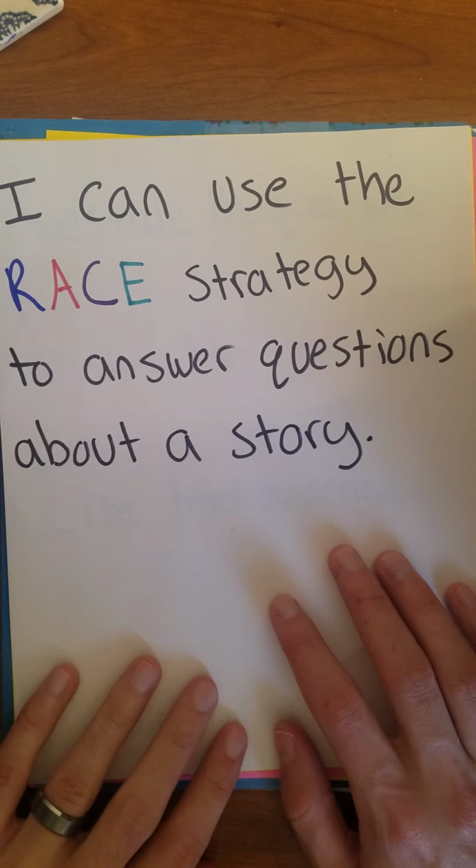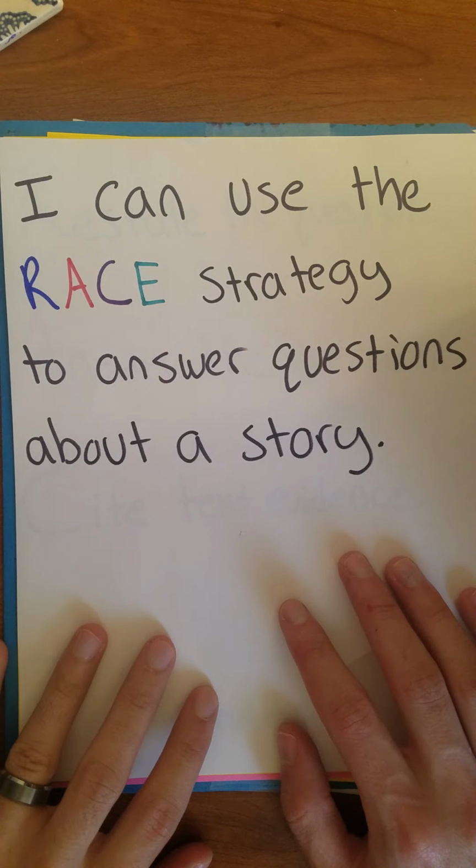Again, taking another look at our I can statement for today. I can use the RACE strategy to answer questions about a story.